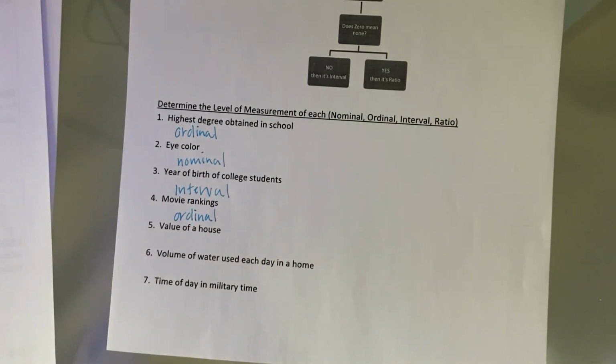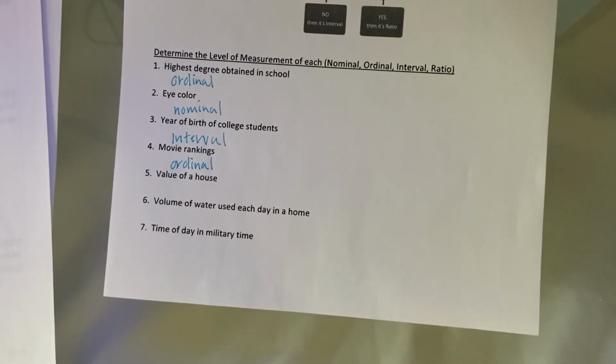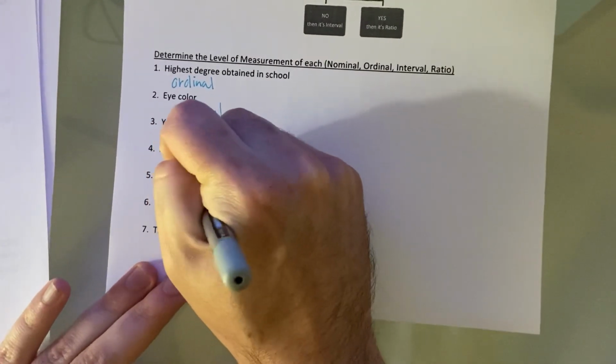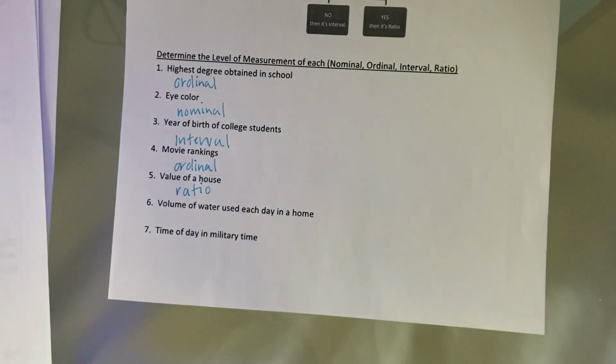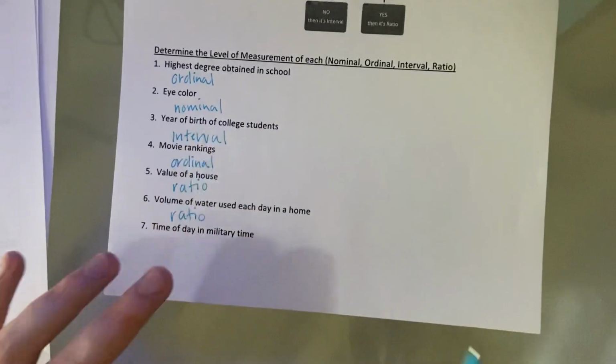Value of a house. Can it be ordered? Definitely. Are dollars evenly spaced? Yes. Does 0 mean it has no value? Yes. If it's a yes to all 3, it's a ratio. Volume of water used each day in a home. Can it be ordered? Yes. Are the intervals evenly spaced? I would assume any measurement can be evenly spaced. Does 0 mean you used none? I would say yes. So this is also ratio.